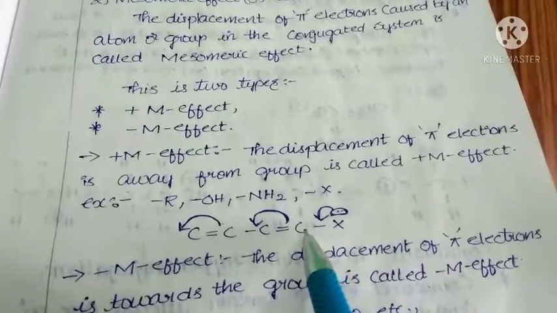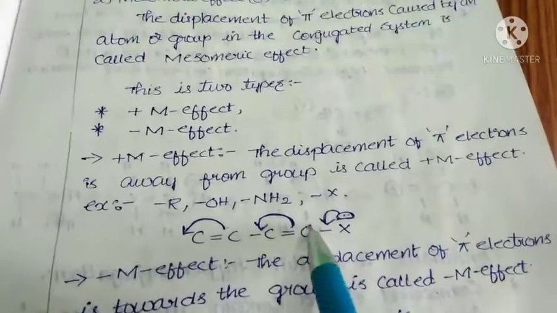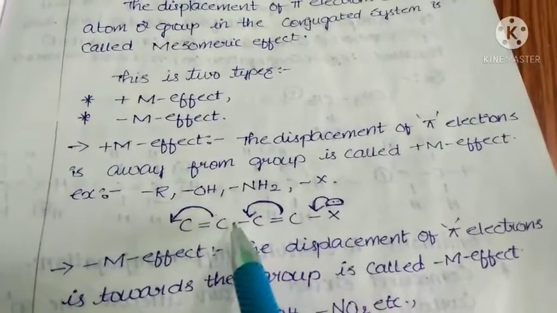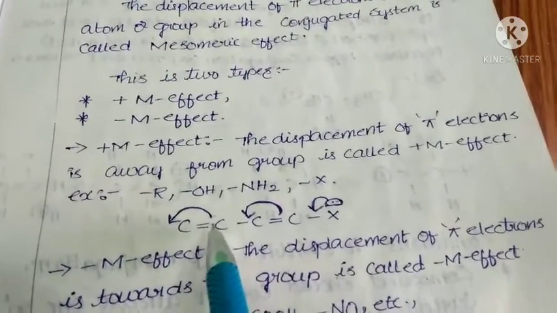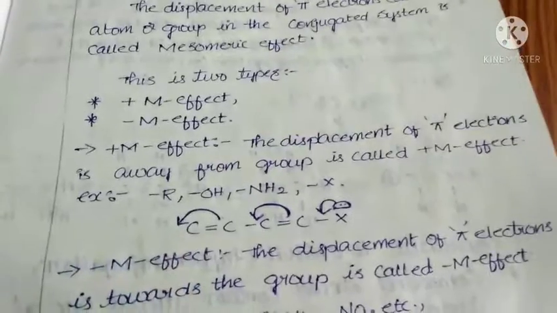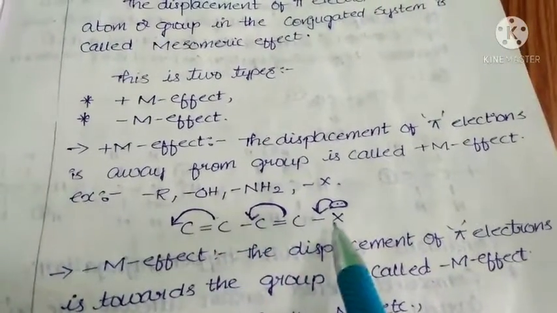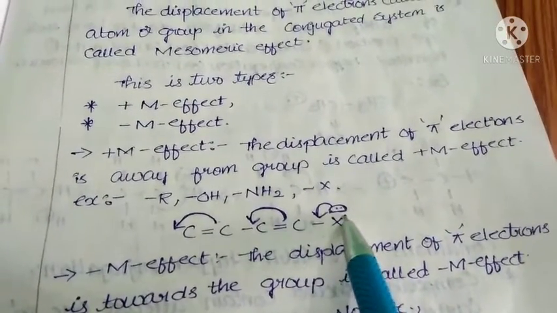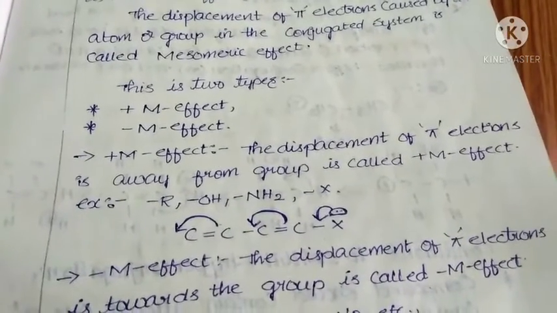Then between this carbon and the next, a double bond is present, so electron density is more on this carbon. Immediately that carbon donates these electrons to another carbon, and so on. That means transfer of pi electrons takes place due to donation of lone pair of electrons by electron donating groups.